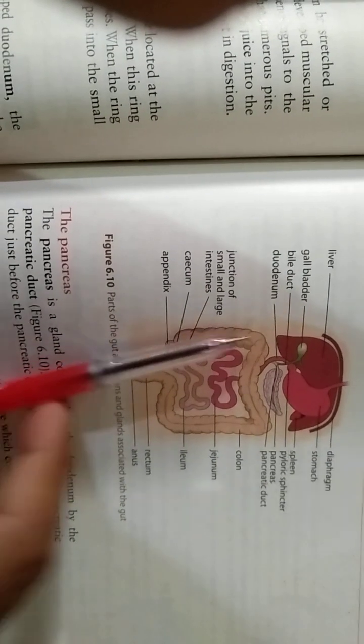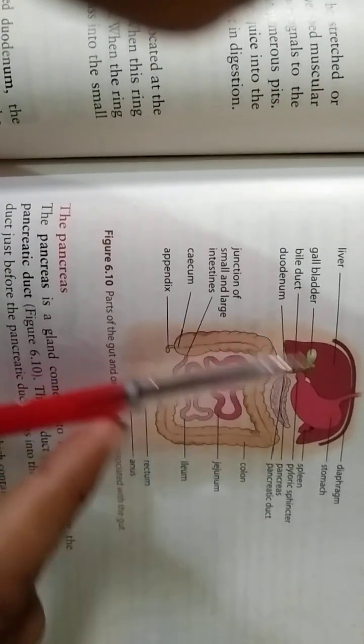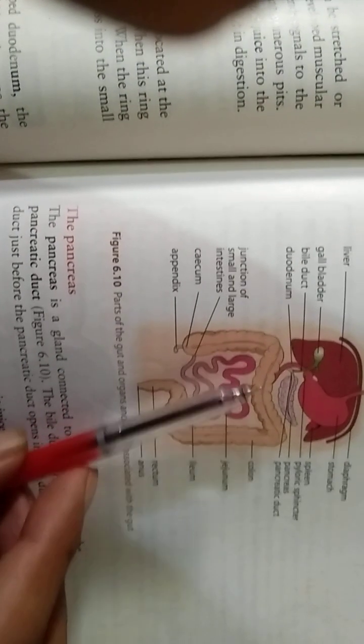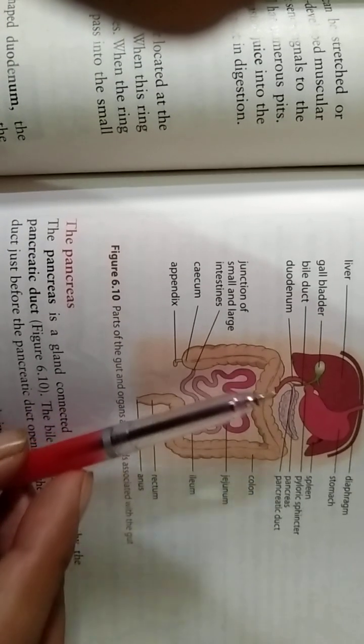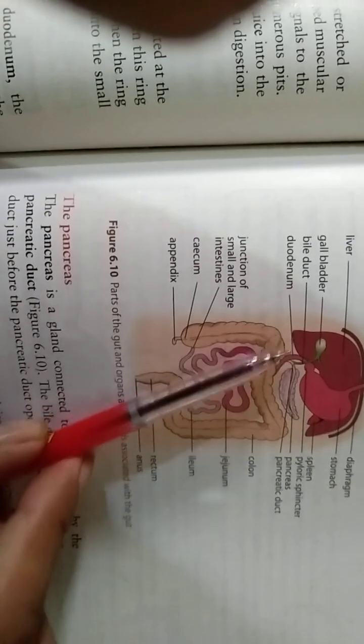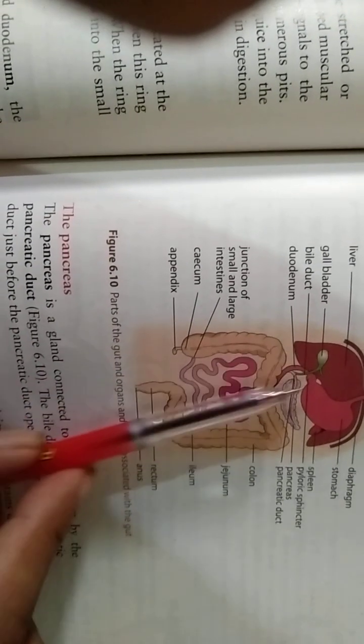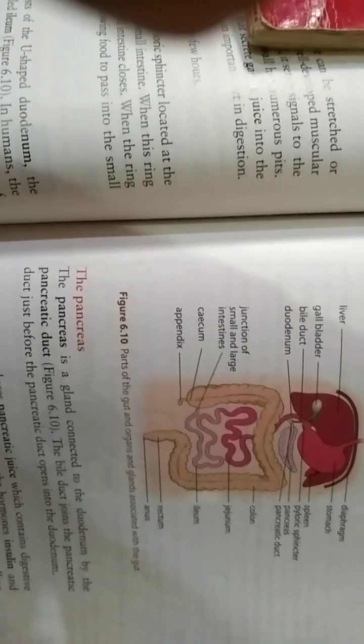In the digestive system, the liver, gallbladder and pancreas are also involved in the process of digestion. They are not parts of the small intestine but are associated with it, because these glands secrete digestive enzymes which digest the food. Without these enzymes, food digestion does not take place. Here we discussed the small intestine.